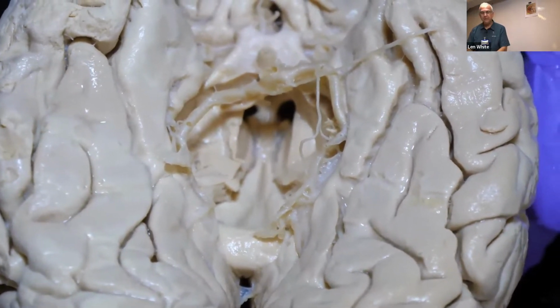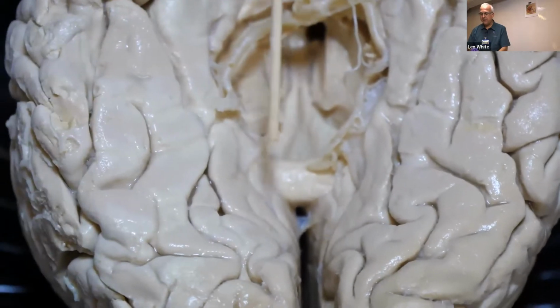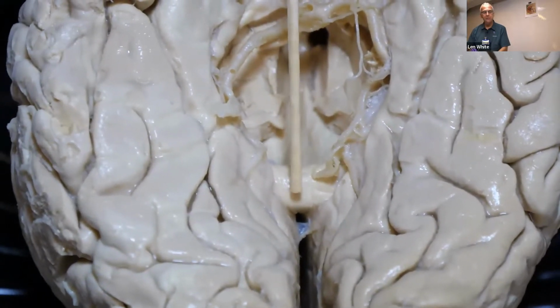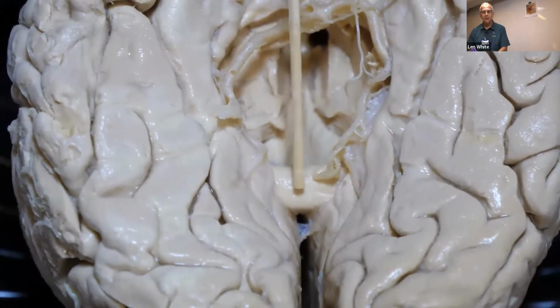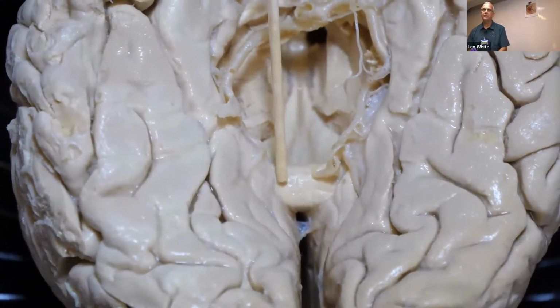You'll also notice this structure right here, which is the splenium of the corpus callosum. We don't often think of the corpus callosum as an external structure of the brain, but this dissection reveals it as such.